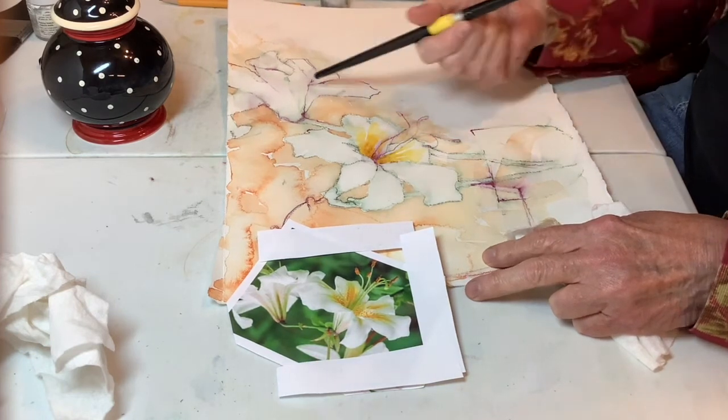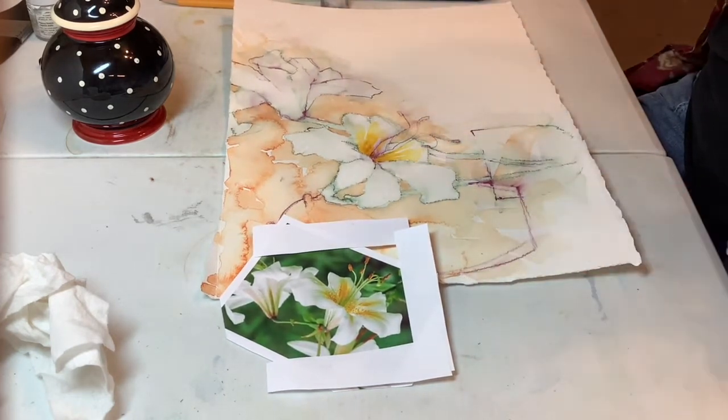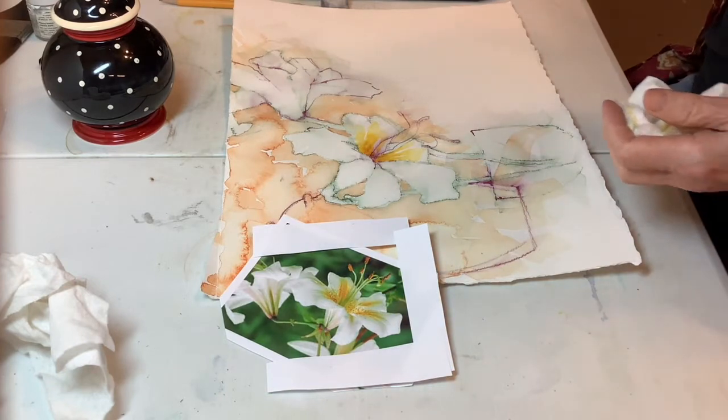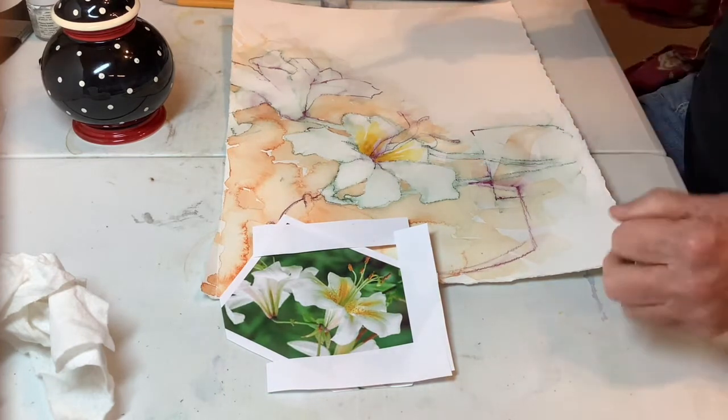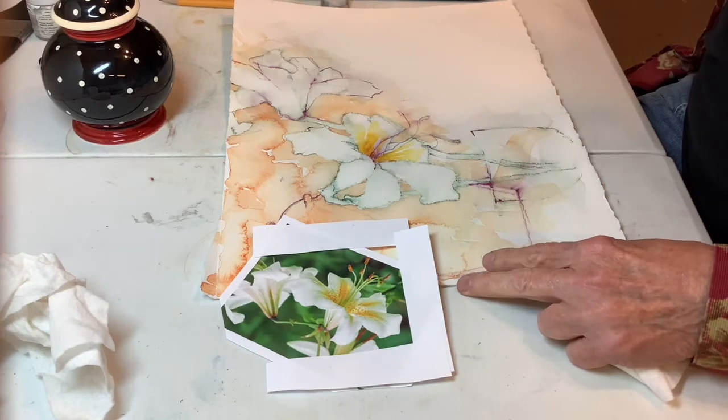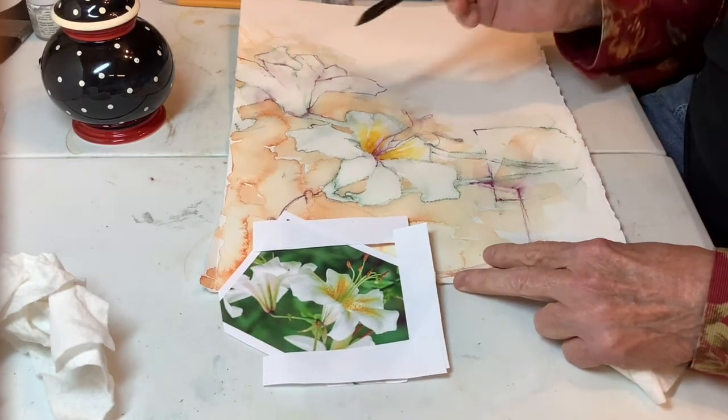You'll notice I used 2 different colors of watercolor pencil here. I'm really having fun working this way. I need to illustrate drawing this a little bit more.